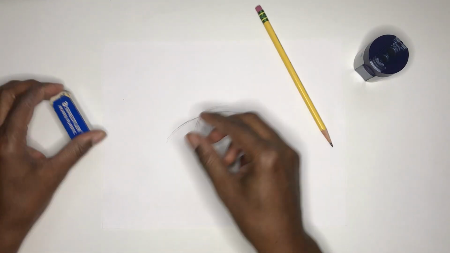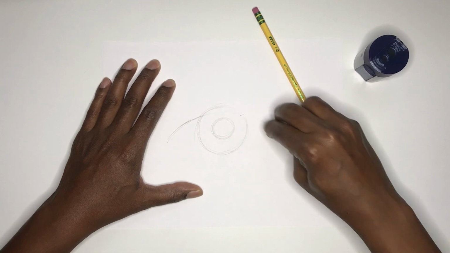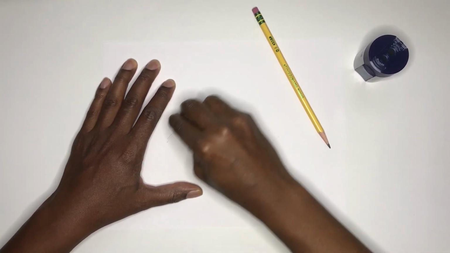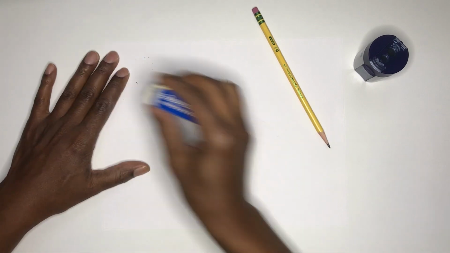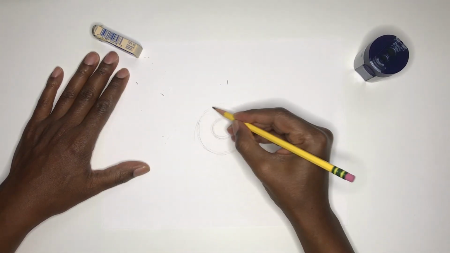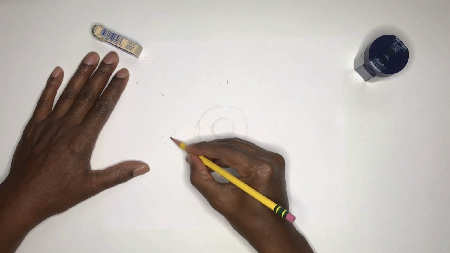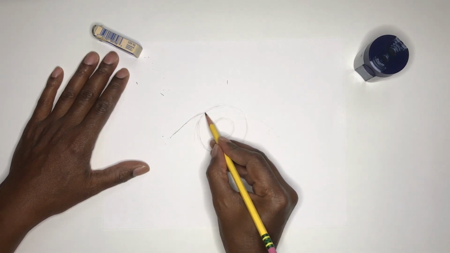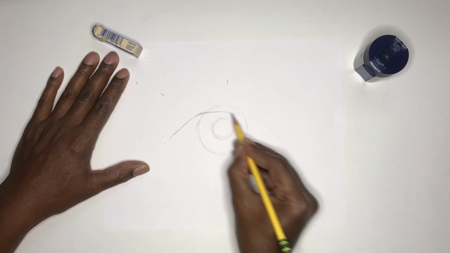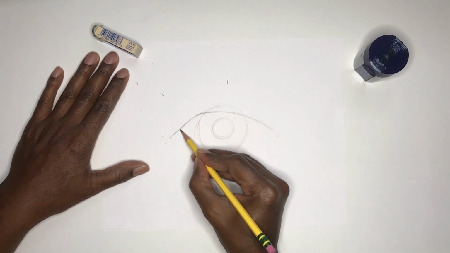So actually I'm going to erase this and restrike that line. Because like I said, lots of times the highest point of the upper lid is to the left of this intersection, and then it starts headed back down. So you have more of this kind of shape.